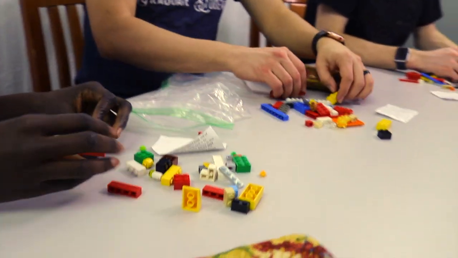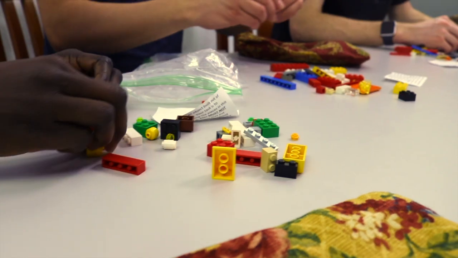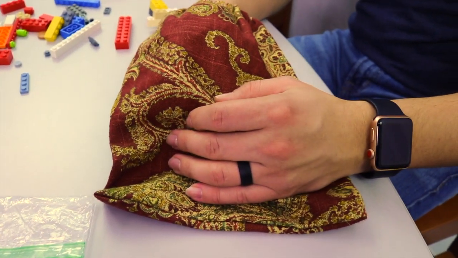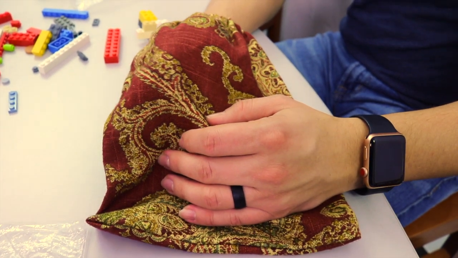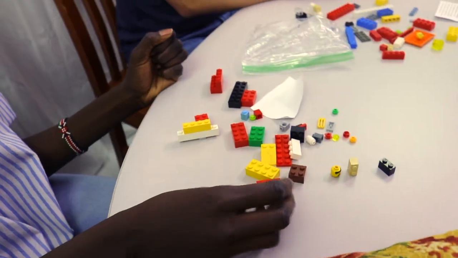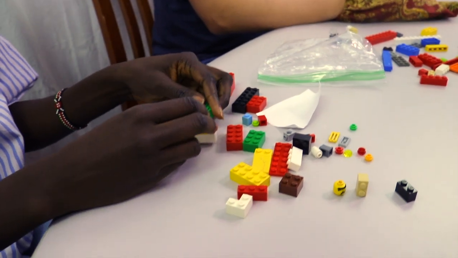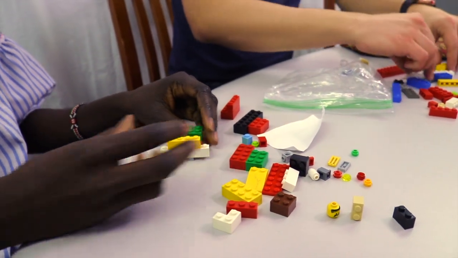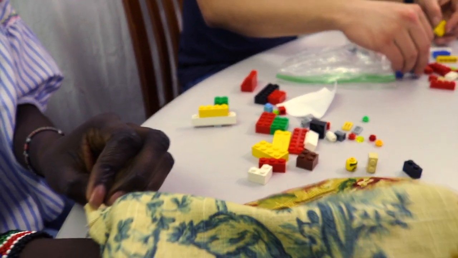They are instructed to build a structure identical to the one inside of the bag, but they are not allowed to look in the bag. Instead, they are only allowed to reach into the bag and feel what pieces go where. They are also given a large amount of Lego pieces, which not only include all of the pieces they need to build the structure, but several other pieces that are not needed.